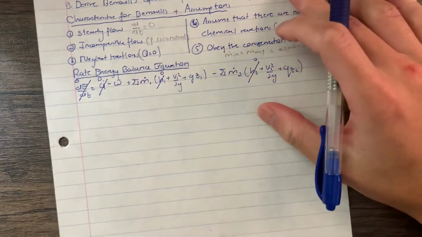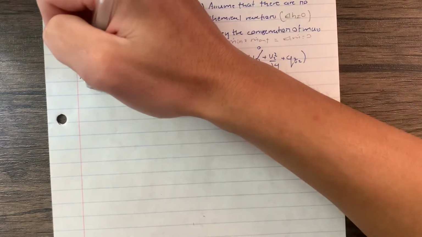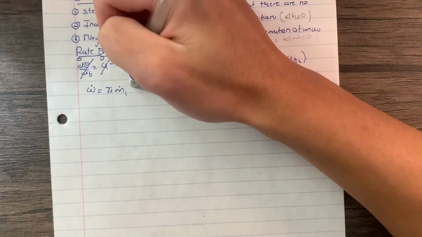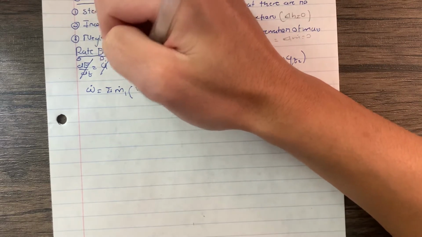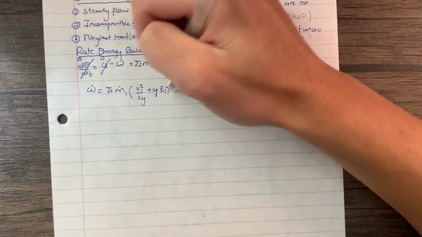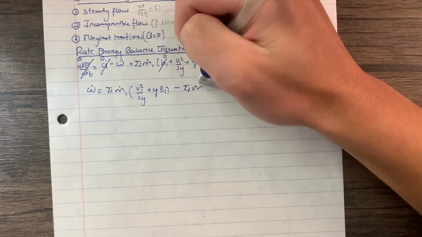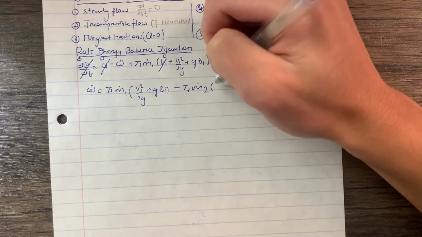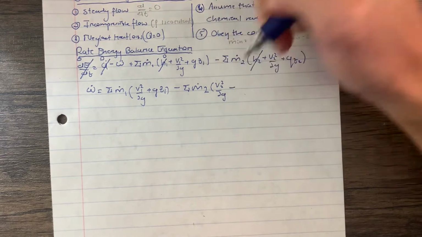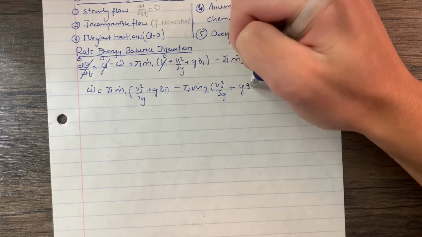From that, we can simplify the equation a little bit. I'll be moving the work to the left side. So we have W dot is equal to the summation of m dot 1, as in the inlet, times v squared 1 over 2g plus gz1, minus the summation of m dot 2 times v squared over 2g plus gz2.